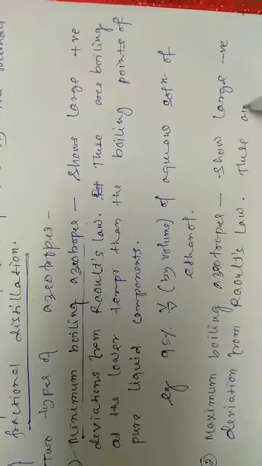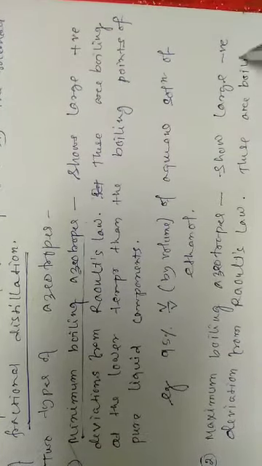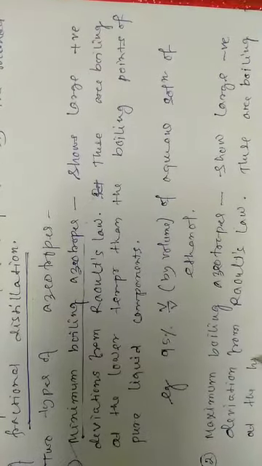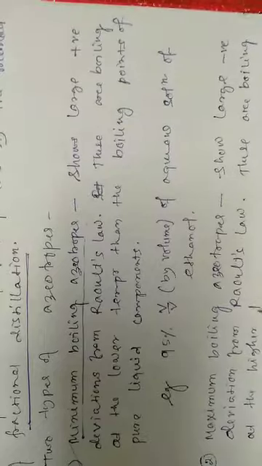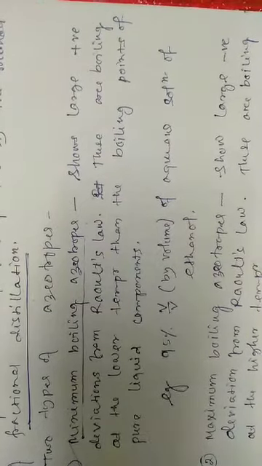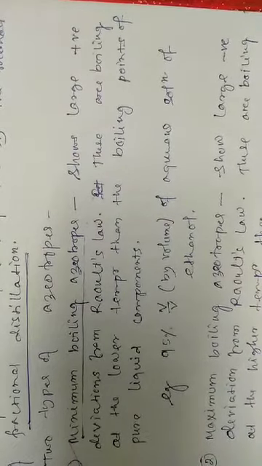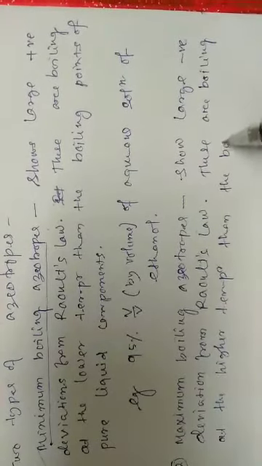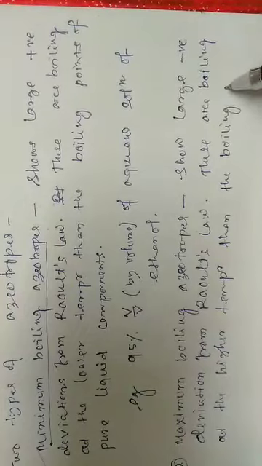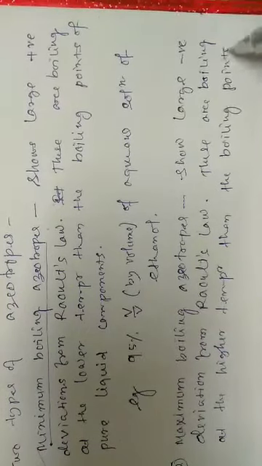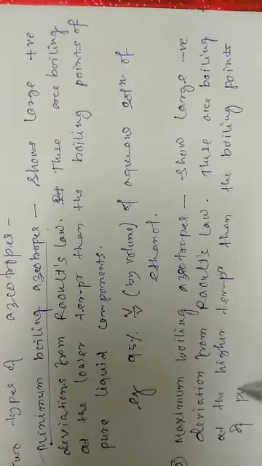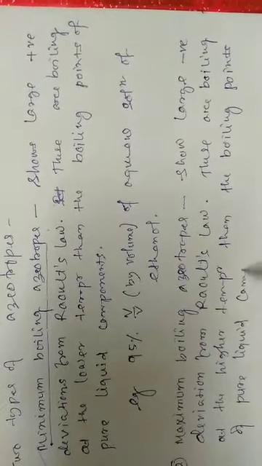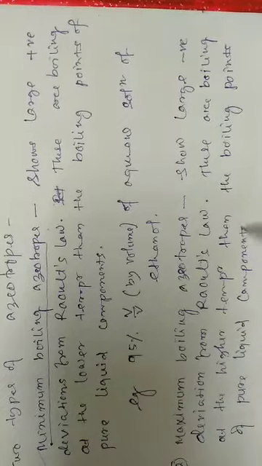These are boiling at the higher temperature than the boiling points of pure liquid components.